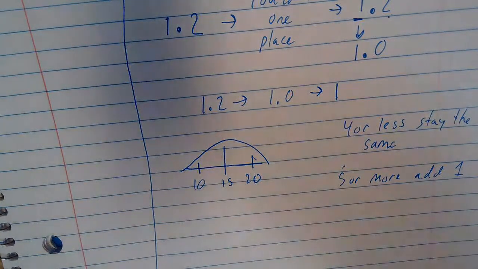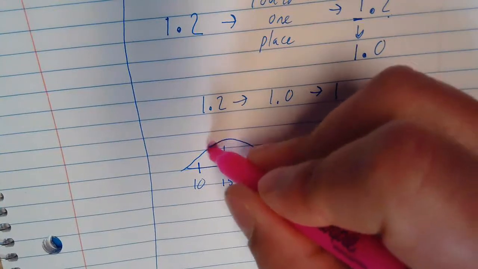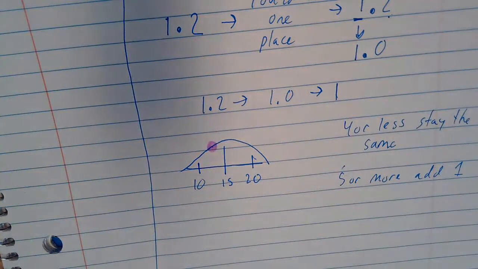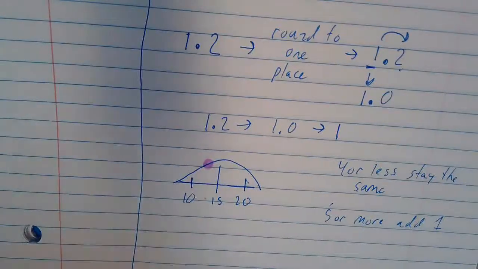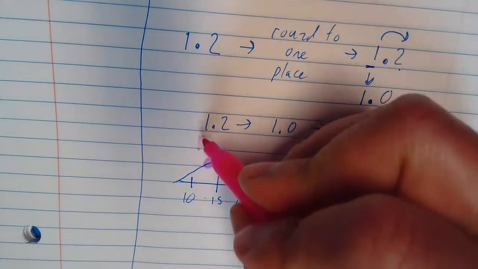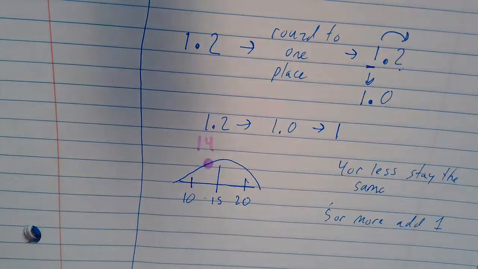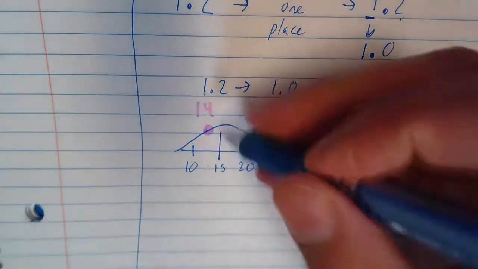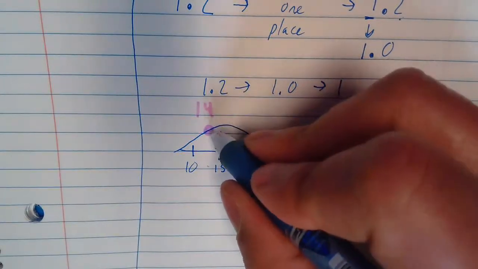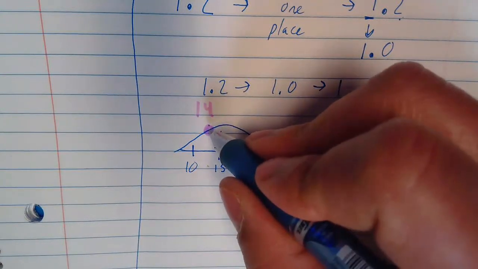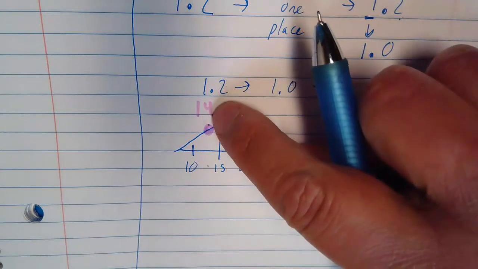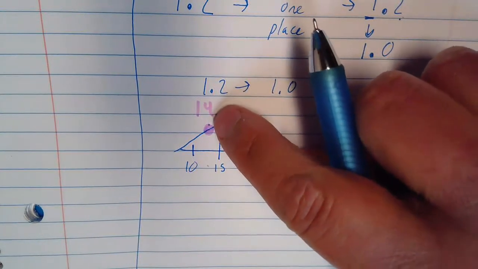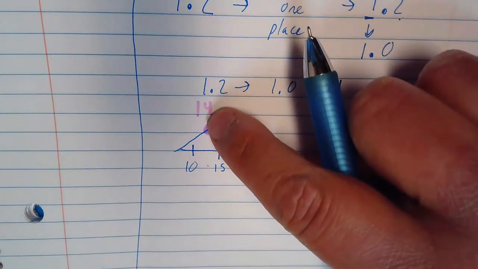Now, let's just say for the sake of argument that this is 14. I'll just use a highlighter. If this was a little ball on a hill, use your imagination to put a ball right here on the hill, in the middle.